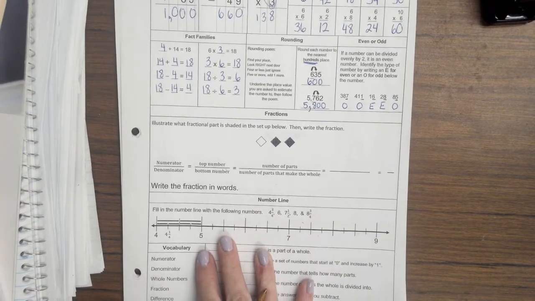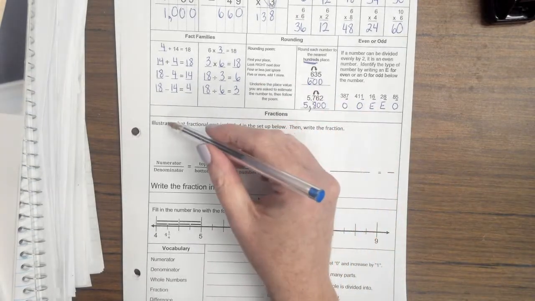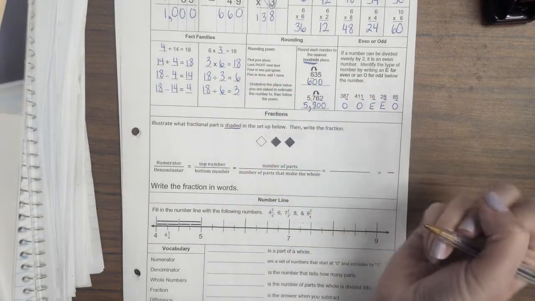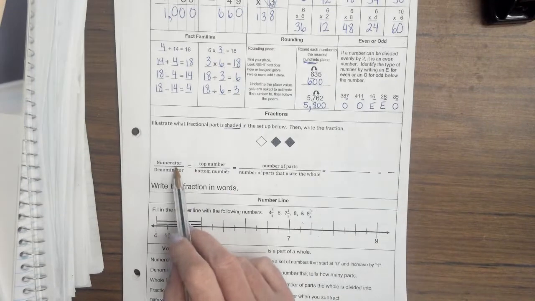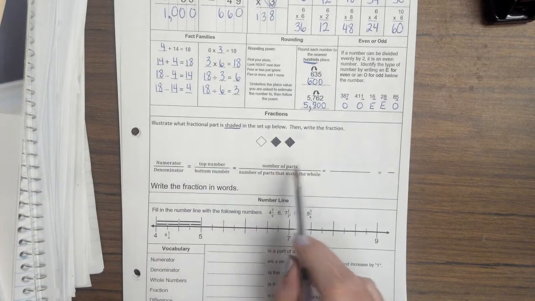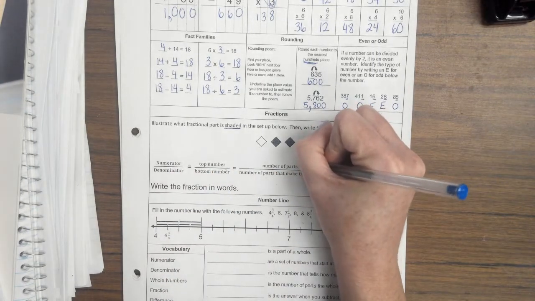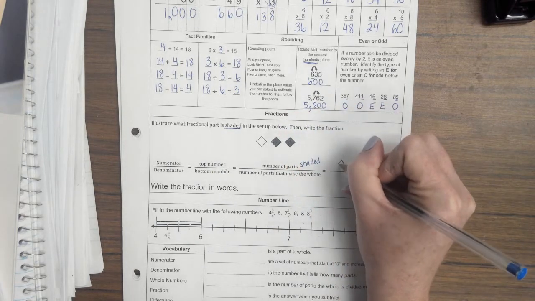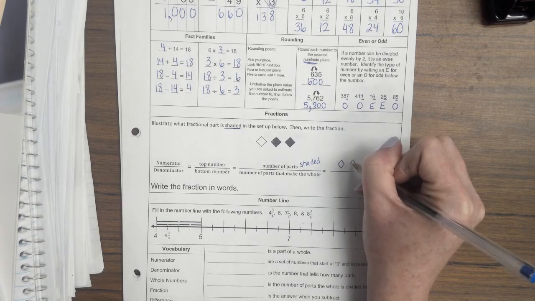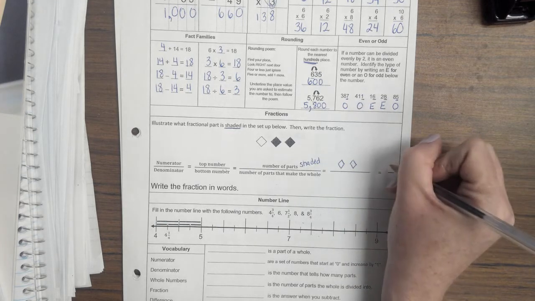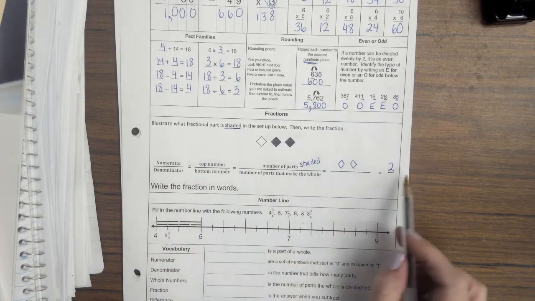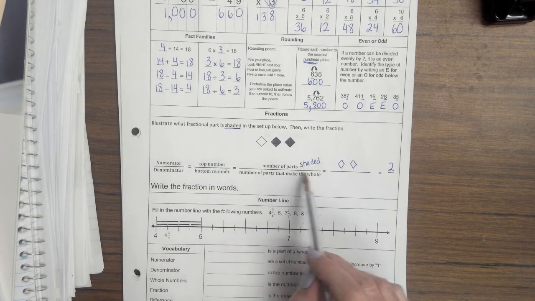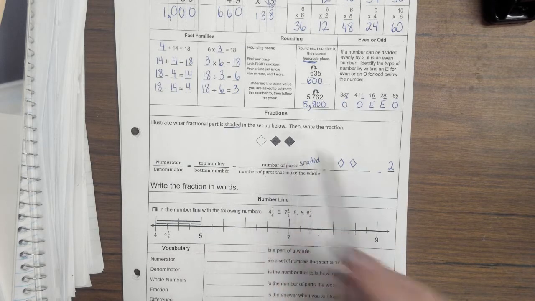In our fractions section, our question says to illustrate what fractional part is shaded in the setup below, then write the fraction. Our numerator, the top number, tells the number of parts, and in this question, the number of parts that are shaded, which is 2. We have 2 shaded diamonds out of our denominator. The bottom number tells the number of parts that make the whole, or the total.